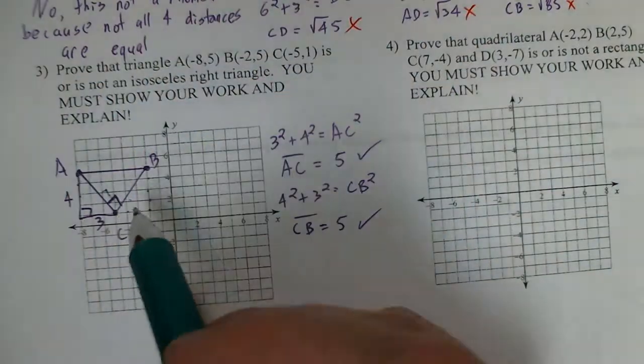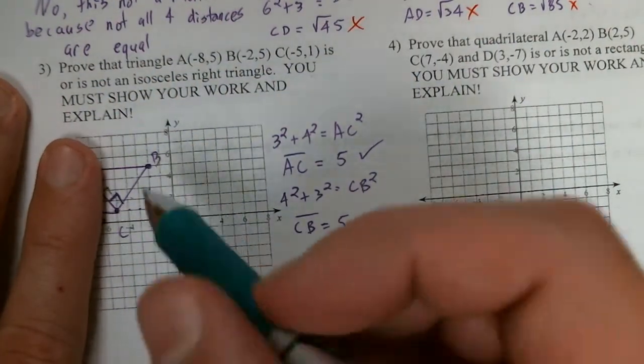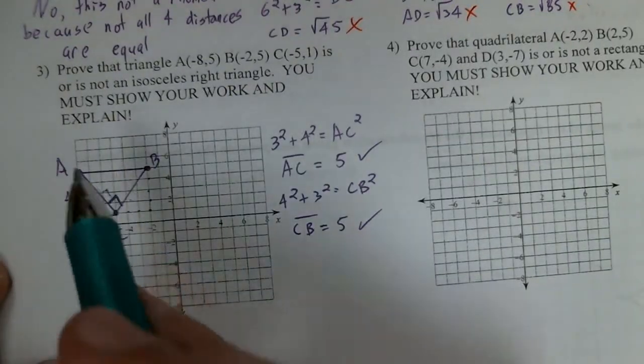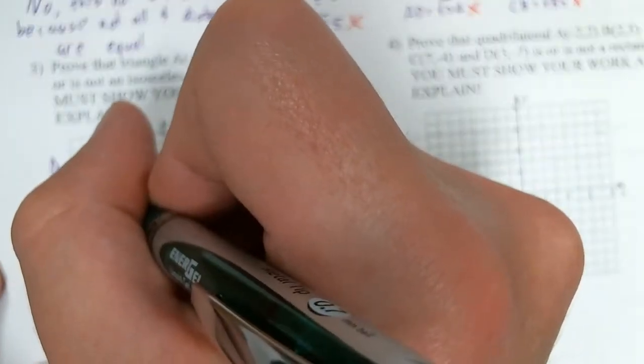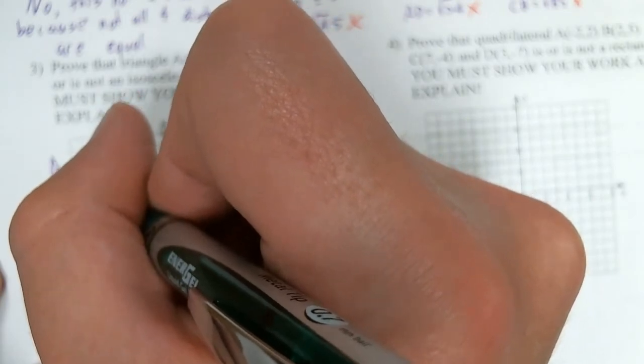So for the slope, let's start with the slope of BC. Again, I want to rise first. I want to go up first. Okay, so I'm going to rise 1, 2, 3, 4. That's a rise of 4.